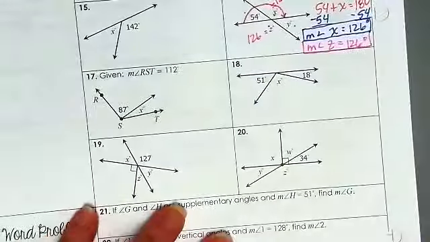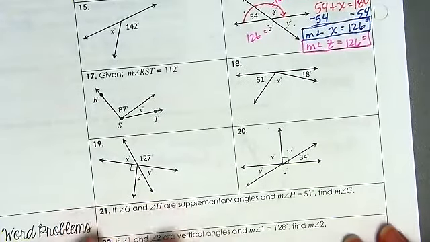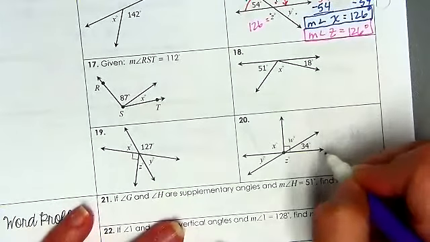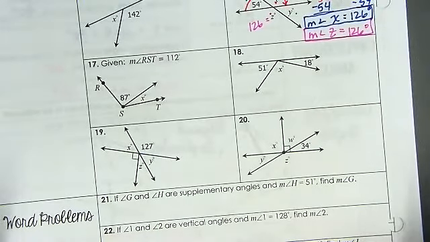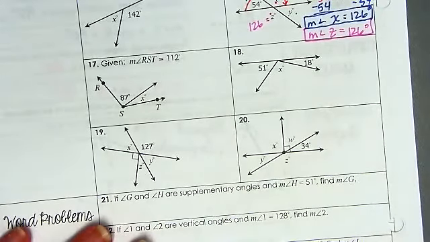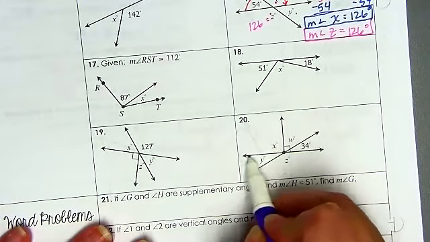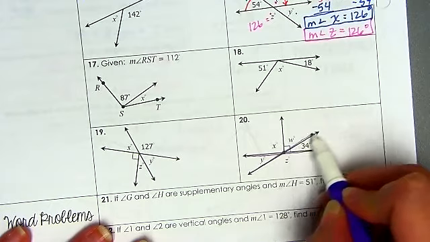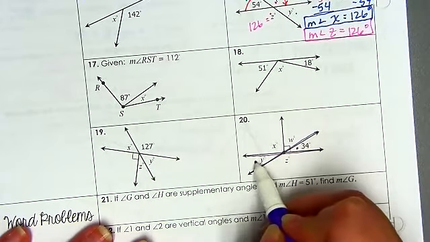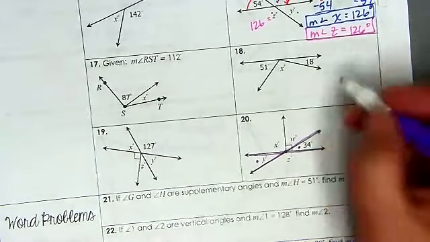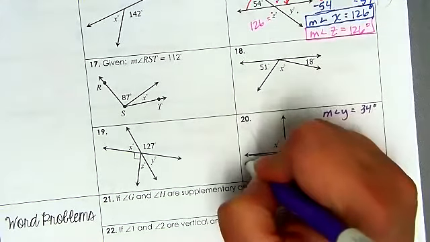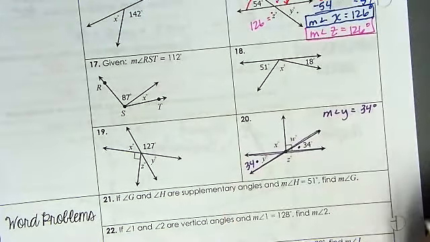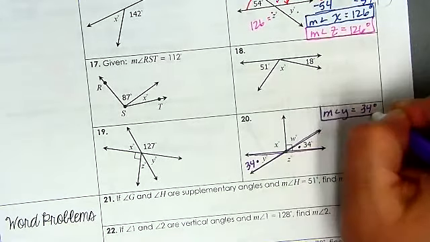Going down to number 20, and I picked 20 because there are so many different scenarios going on. Okay, so when I look at this, first thing I'm always going to look for is to see, are there any setups of vertical angles? Well, one thing that I see, if I'm correct, is this line and this line together, when they cross, form vertical angles right here. So I can automatically start with saying that the measure of angle Y equals 34 degrees. And sometimes it's nice to be able to write the numbers inside the graph, and it's helpful as well. So we found one angle.